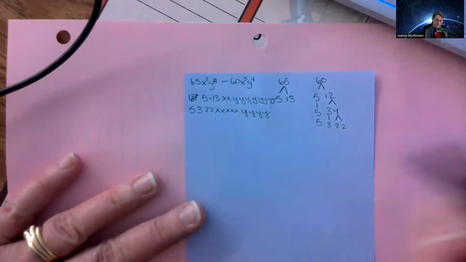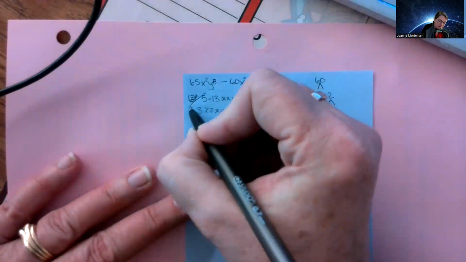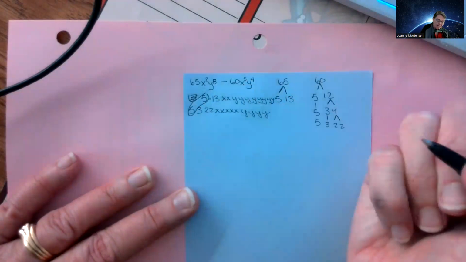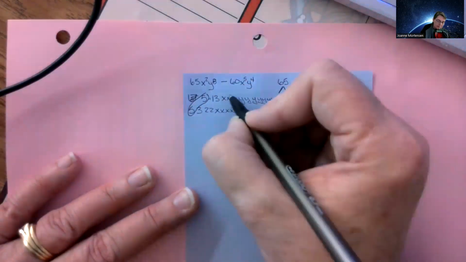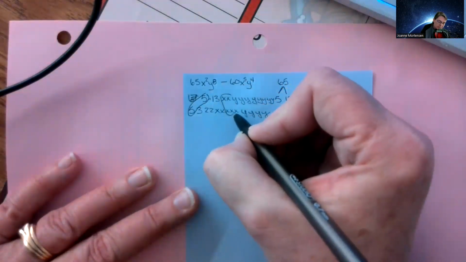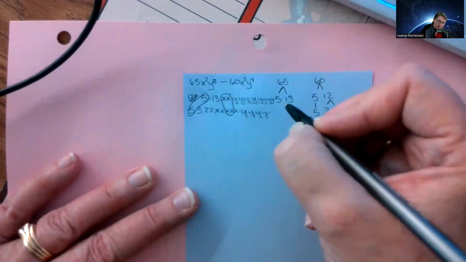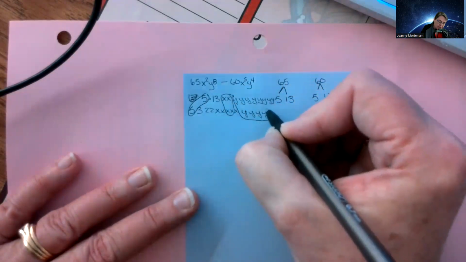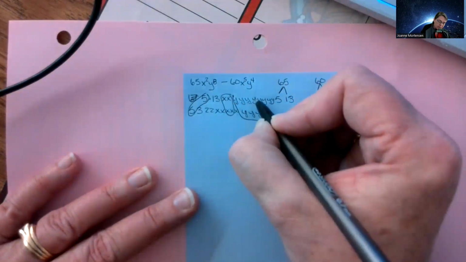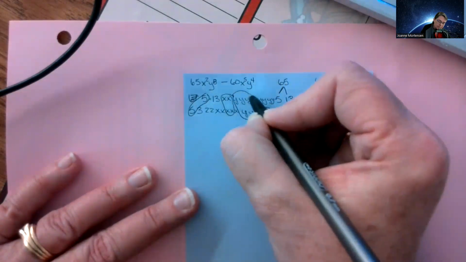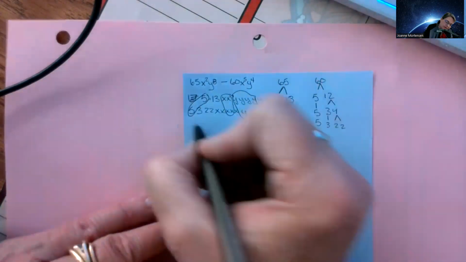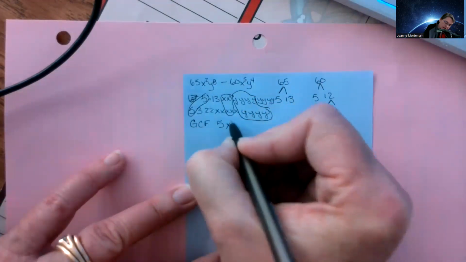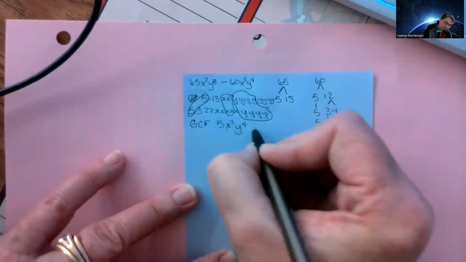Now I've written them one over top of another so I can find my greatest common factor. So 5 is the only number. How many x's? 2 of them. And how many y's? 1, 2, 3, 4. So then my greatest common factor is 5x squared y4.